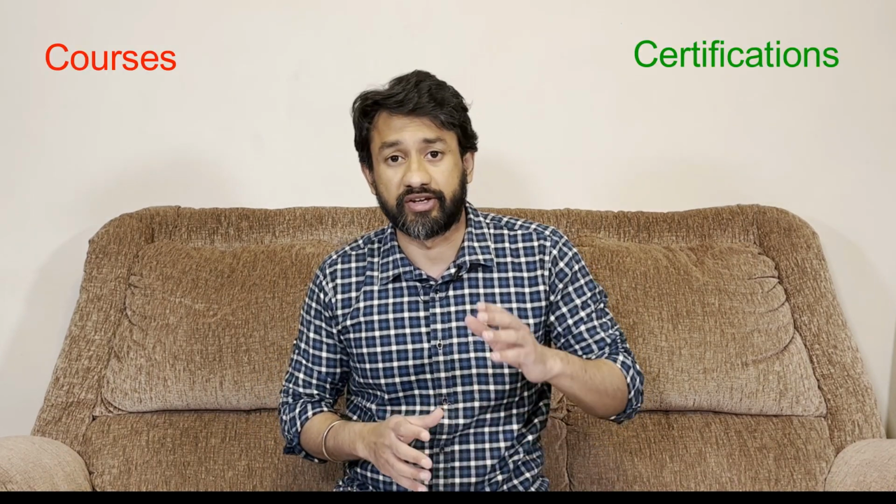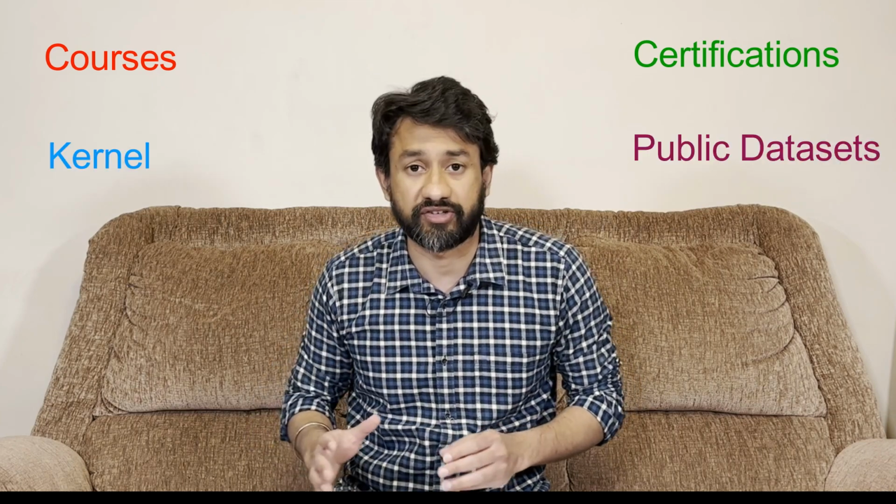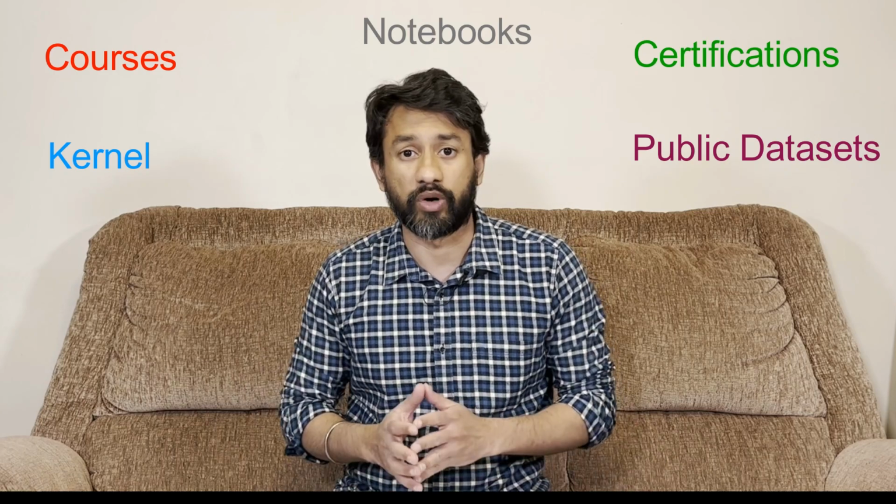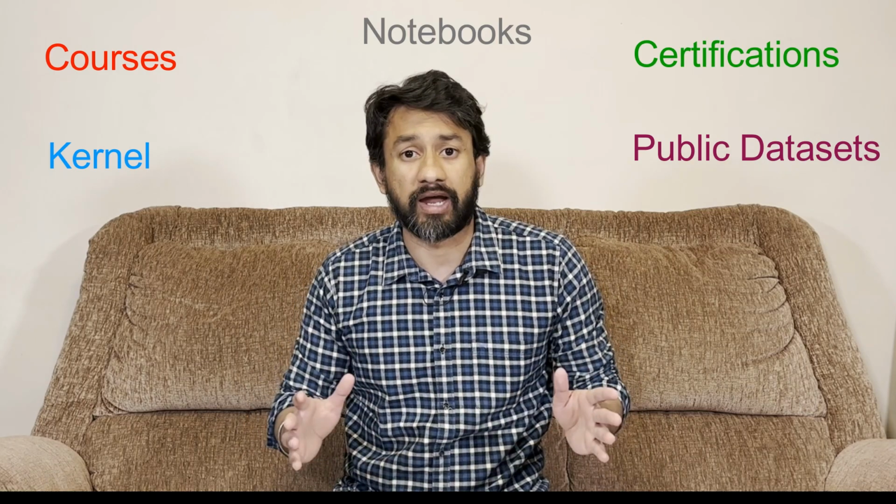It is not just a platform for competitions. It is much more than that. There are various courses available on Kaggle. You can earn certifications for free. There are kernels, there are public datasets that are available, there are various notebooks that people can share with everyone, and it is a huge platform.